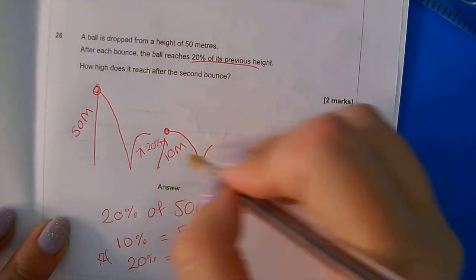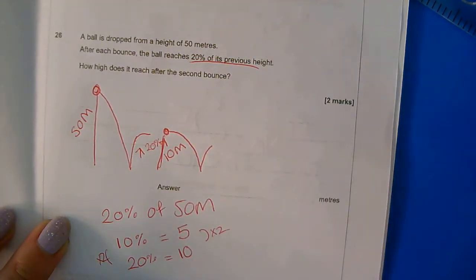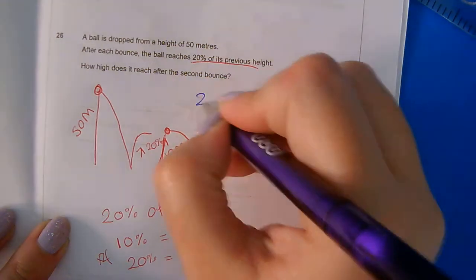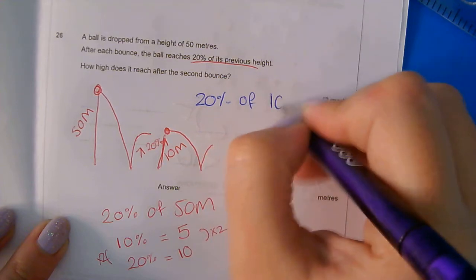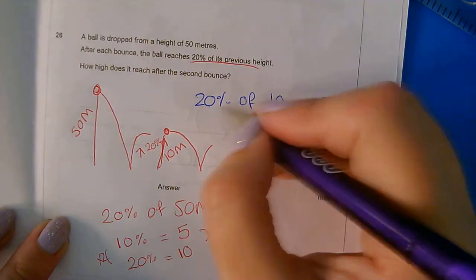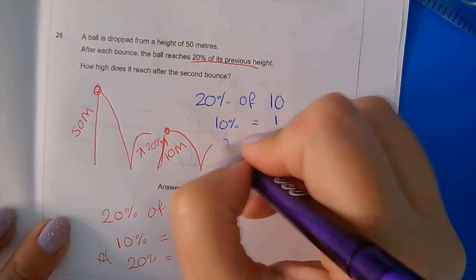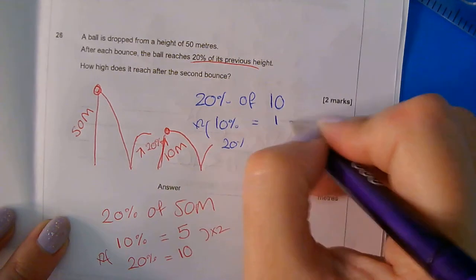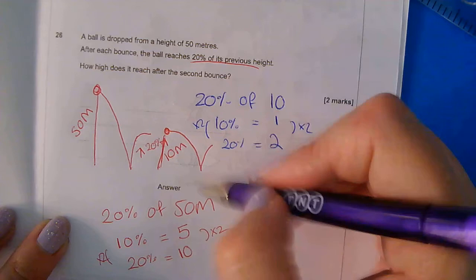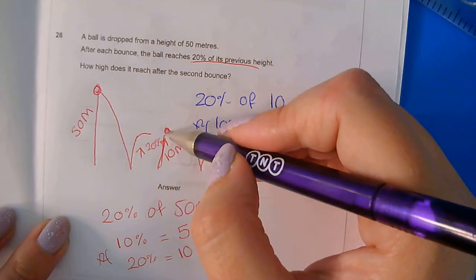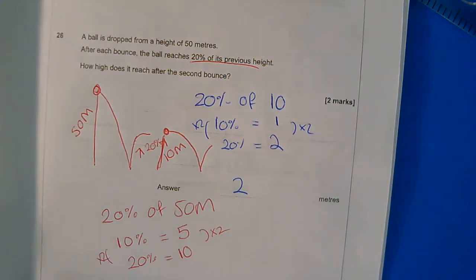So we need to find now the previous, so this is the previous height, is now 10 metres. I now need to find 20% of the previous height, so this time 10, so 20% of 10. Same as before, 10% divided by 10 is 1, 20%, double it, is 2. So how high does it reach after the second bounce? So it's gone from 50 up to 10 metres, then down, and then up to 2. So the answer is 2 metres.